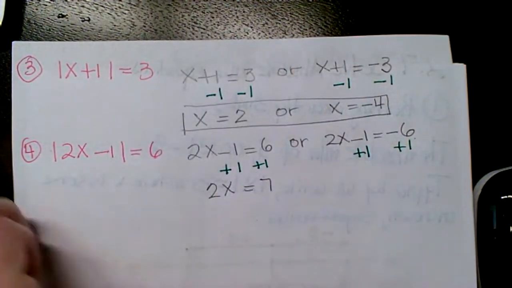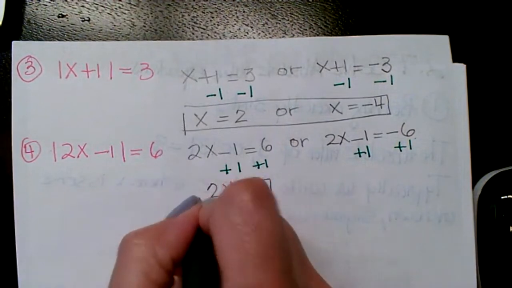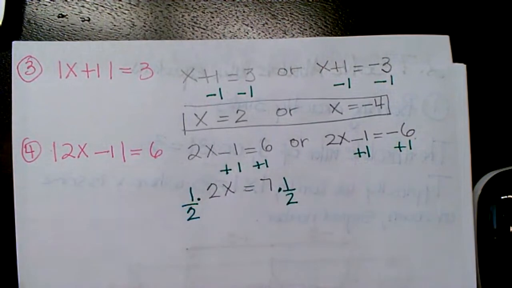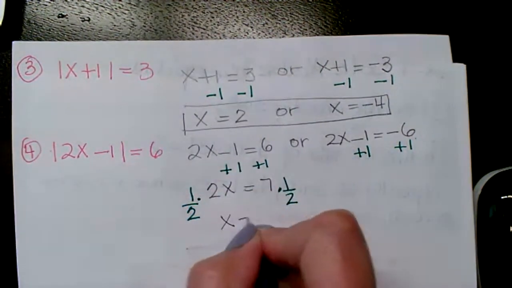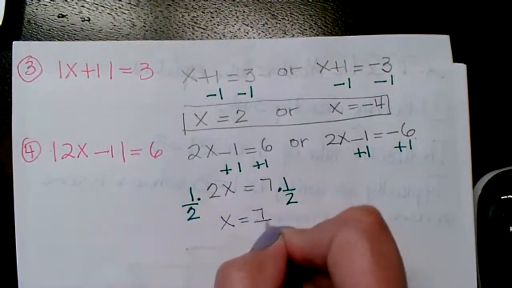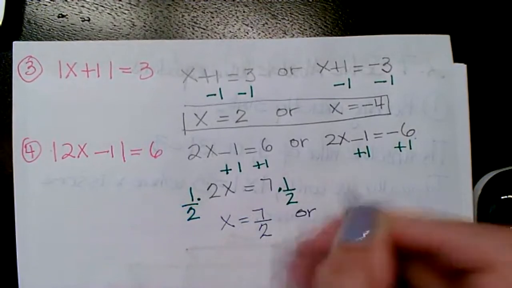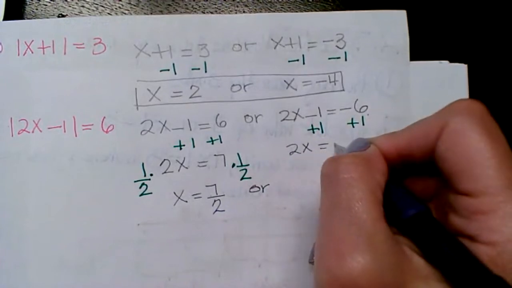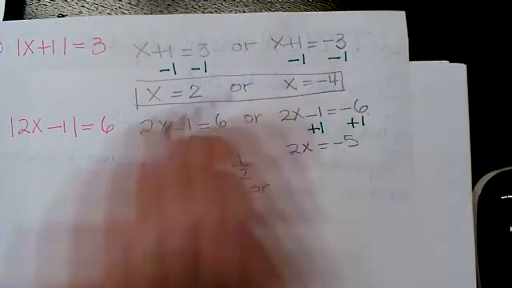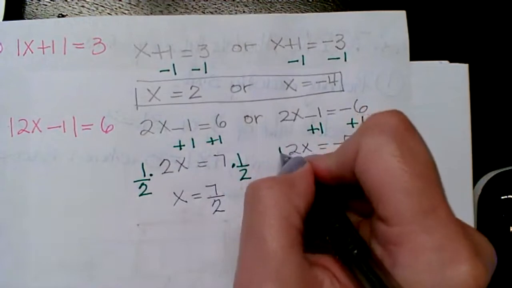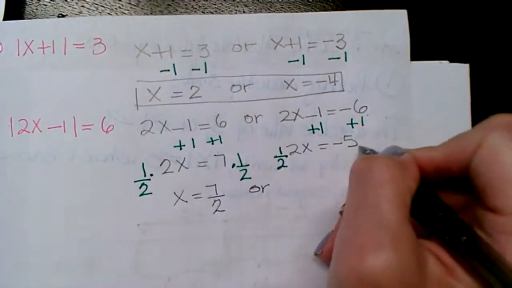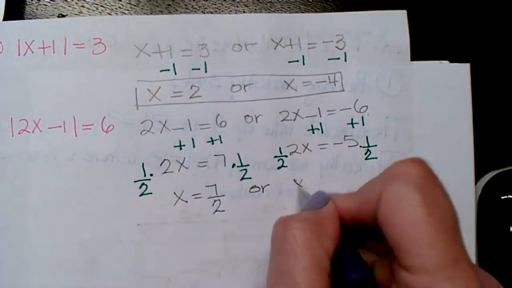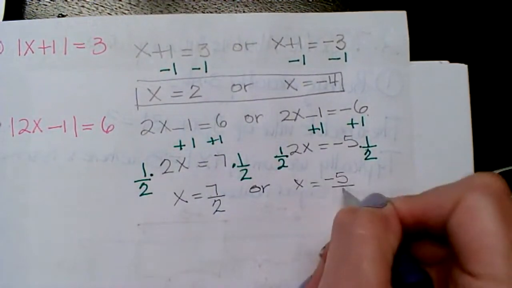This is 7. Now we need to make a 1 by multiplying by the reciprocal. And what do I get? x is equal to 7 over 2, or let's do this one. 2x, and this is going to be negative 5. What do I need to do? Multiply by the reciprocal. So my answer is going to be x equal to negative 5 over 2.